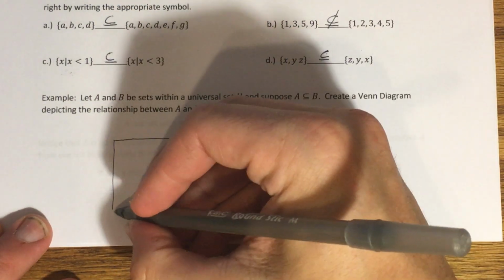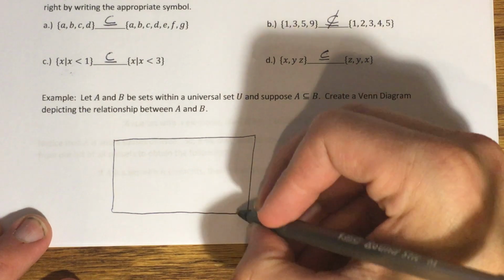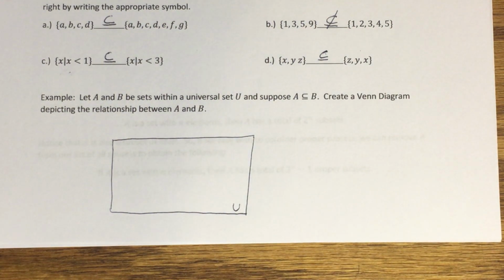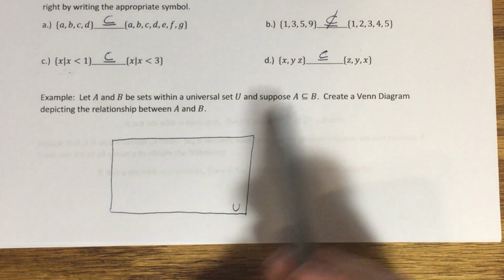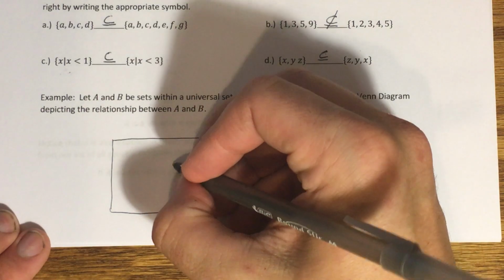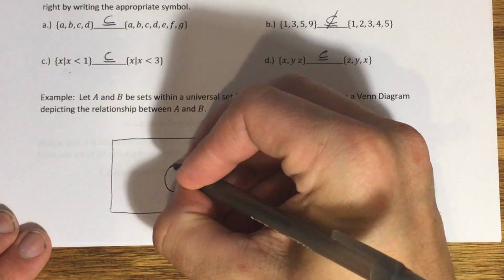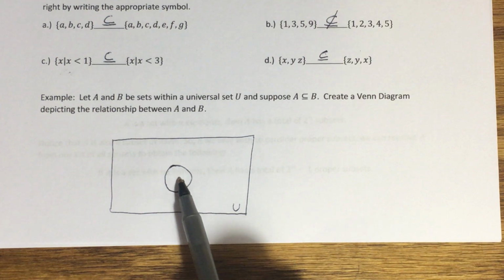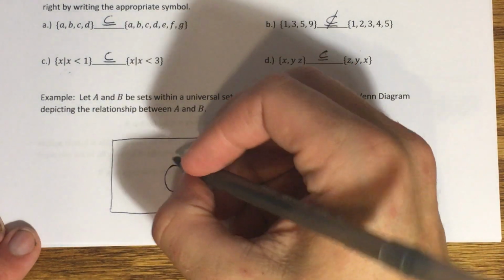Okay, we create a rectangle, and we denote that with U. That's our universal set. And then what I want to do is show this relationship. A is a subset of B. So what that means is that if this is the set A, right here, everything that's in A should also be contained in B.